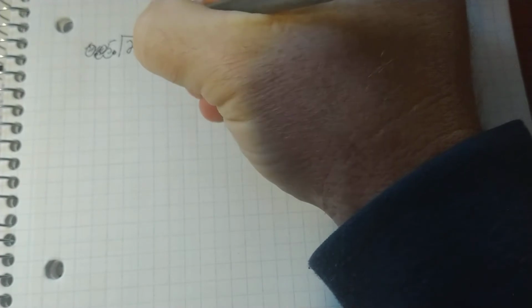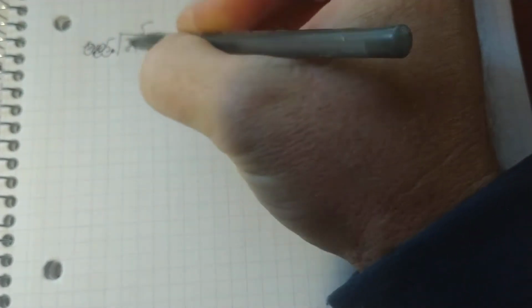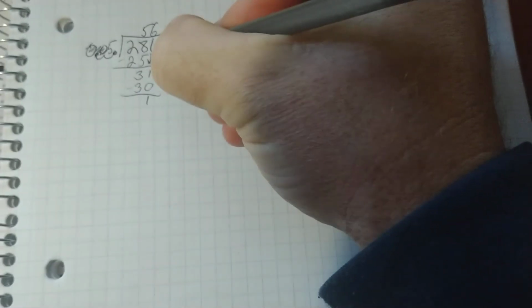5 goes into 2. Nope. 5 goes into 28. Yep, 5 times. 5 times 5 is 25. Subtract, I get 3. Bring down. 5 goes into 31 6 times. 6 times 5 is 30. Subtract, I get 1. Bring down. 5 goes into 10. 2 times. 2 times 5 is 10.